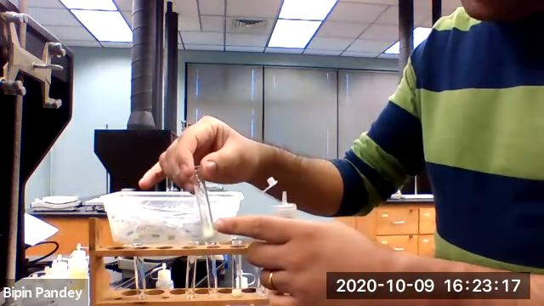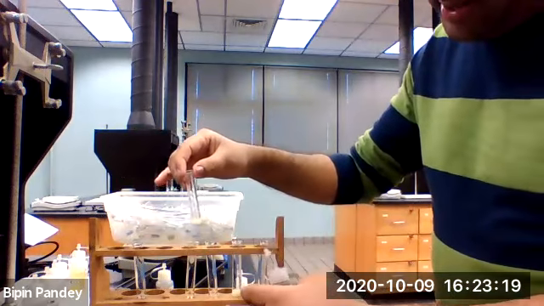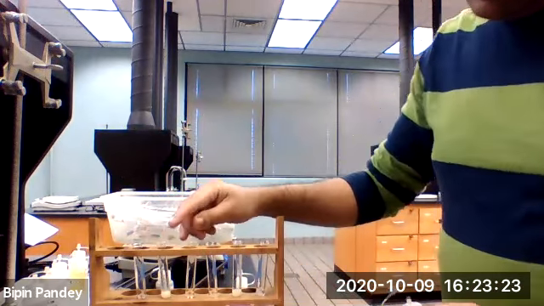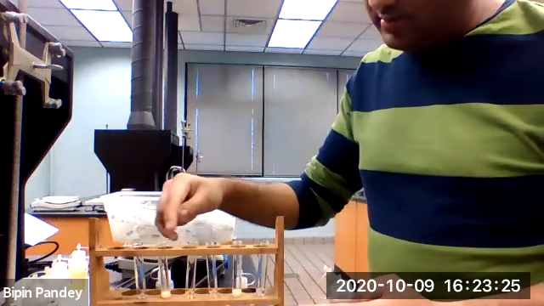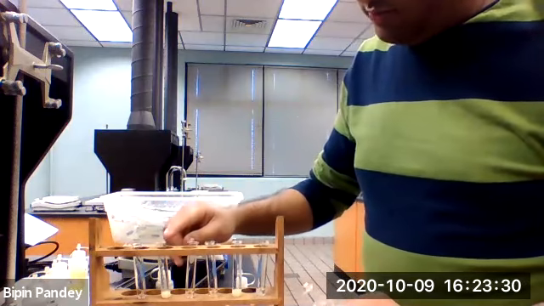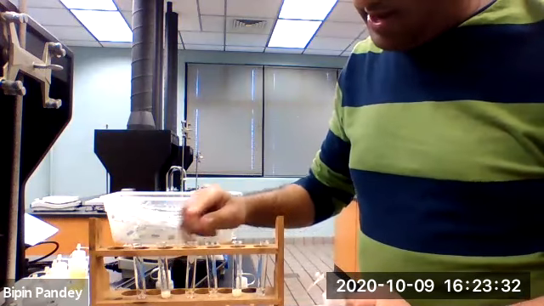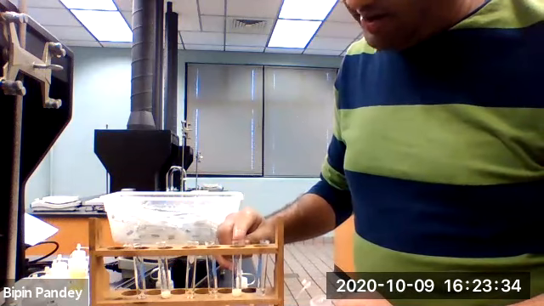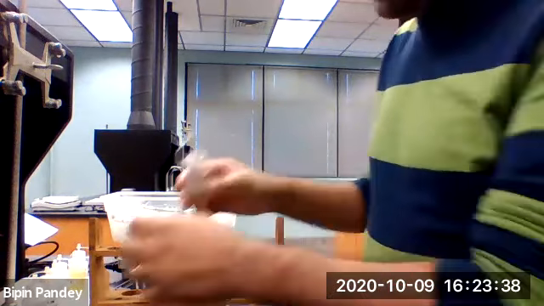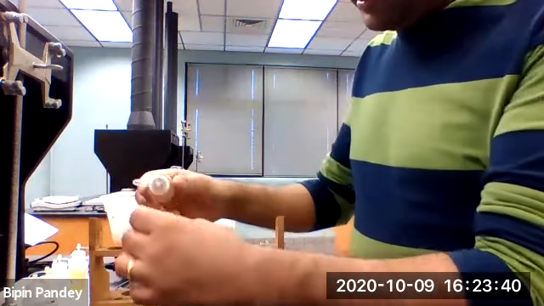Let's add it to unknown B. Unknown B and the iodide have the same precipitate. So you can now conclude something. We want to look for the anion, and we said that this is iodide, so you can predict what the anion is. Now let's look at the last test tube.